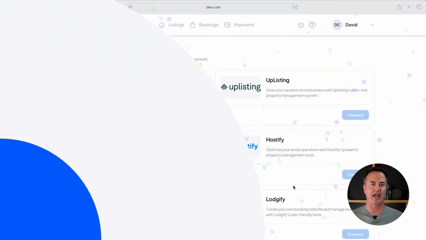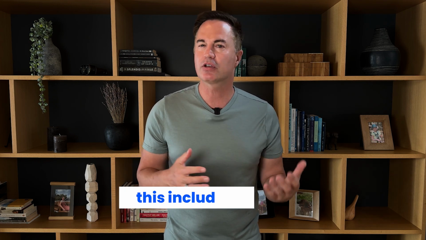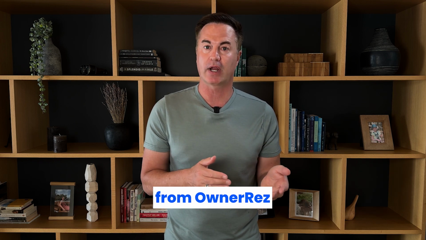Now, the first sync happens pretty fast. Property listings typically appear on Lake.com within 30 seconds, but it can take up to an hour, especially if you have hundreds of properties. That's a lot of photos to import. After that initial sync, dynamic data like calendar availability and pricing is going to be updated every 5 minutes. This includes pricing rules or adjustments from OwnerRez, or if you're using a dynamic pricing tool like Beyond, Wheelhouse, Price Labs, those prices are also going to be updated and reflected in near real time. Now, the last step here is to verify the results by checking your Lake.com listings against your OwnerRez master calendar to ensure accuracy. And that's it.